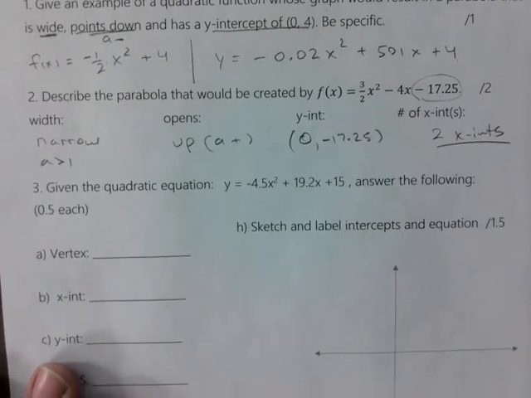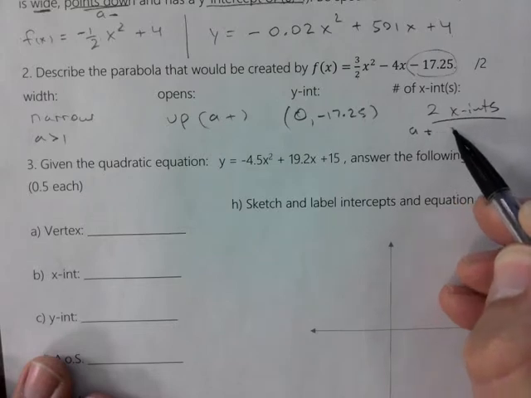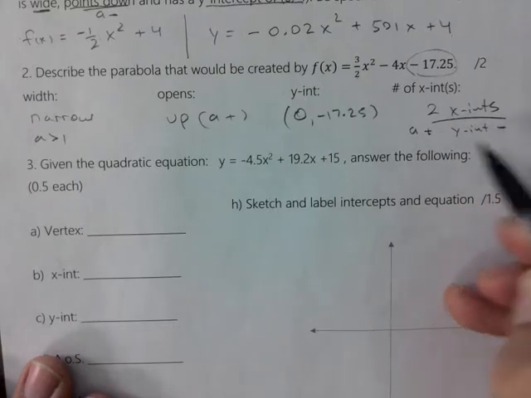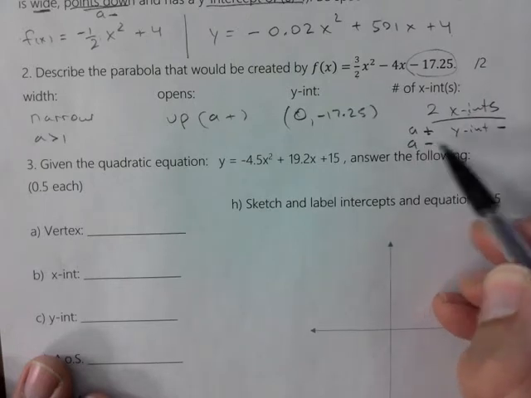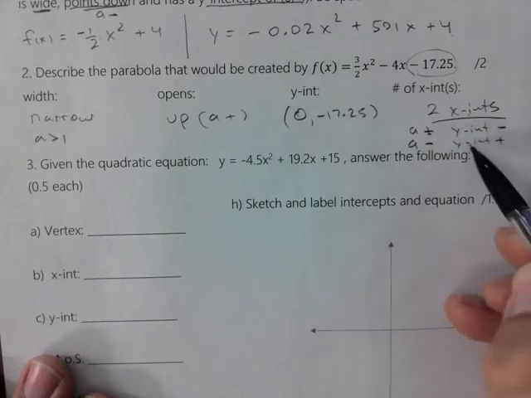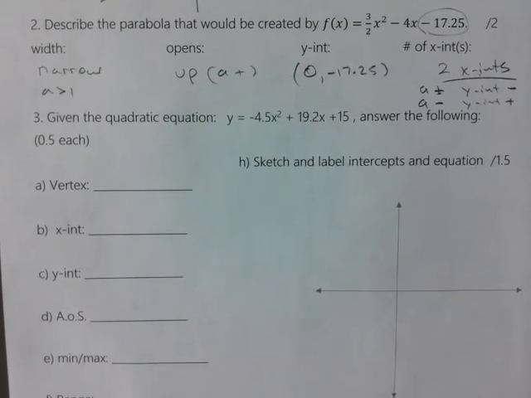And I'll give you a little secret here. If a is positive and your y-intercept is negative, you probably will have 2 x-intercepts. On the other hand, if a is negative and your y-intercept is positive, like if they have opposite signs, you will have 2 x-intercepts. Think about it. If your y-intercept is negative, but you're pointing up, that means that the curve does go below the x-axis and then back up. So if the signs are opposite, you are getting 2 x-intercepts.